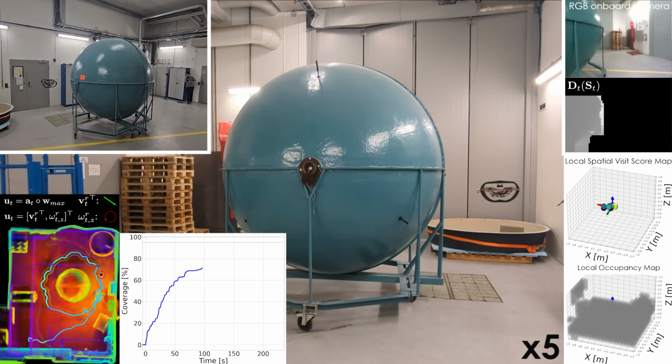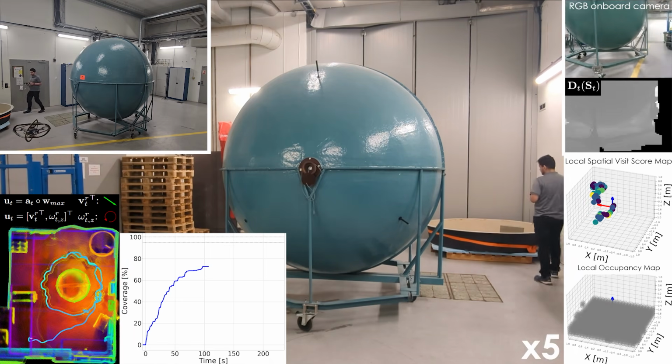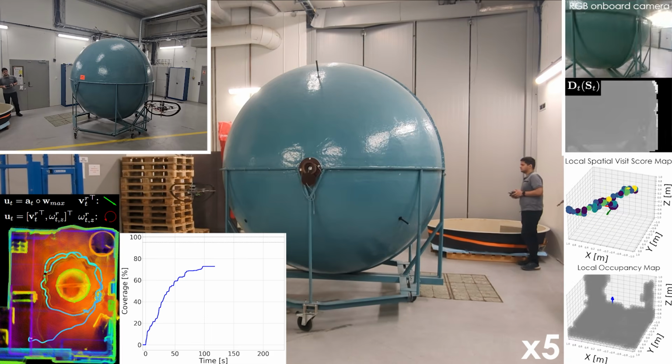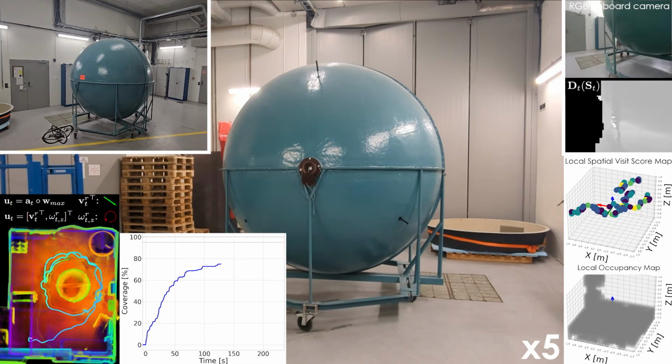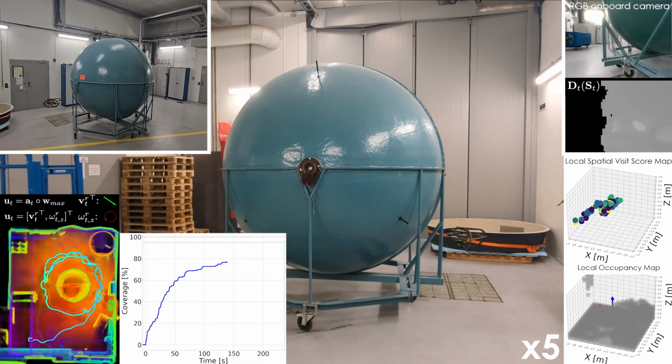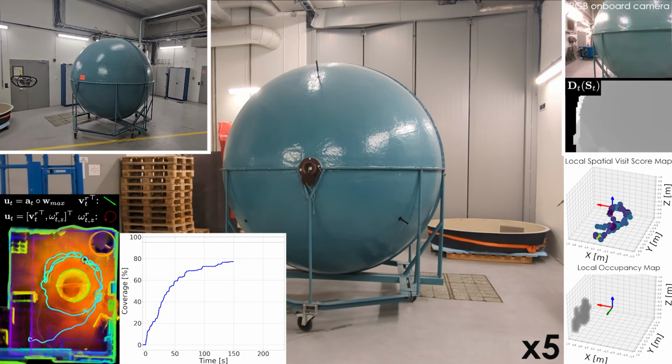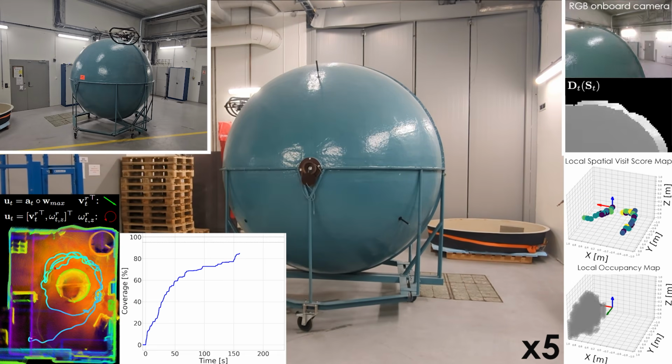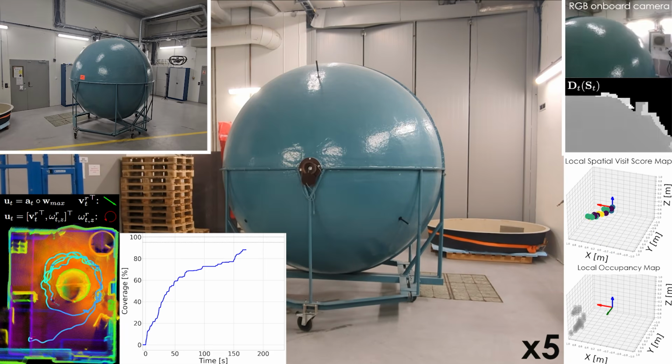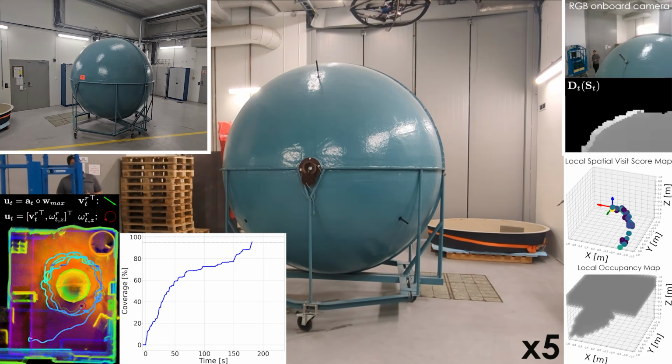The robot, constrained to a maximum velocity of 0.5 meter per second for good visual inspection properties of the RGB image, completes the mission within 4 minutes, achieving nearly 100% surface coverage of the 28 square meter target object.